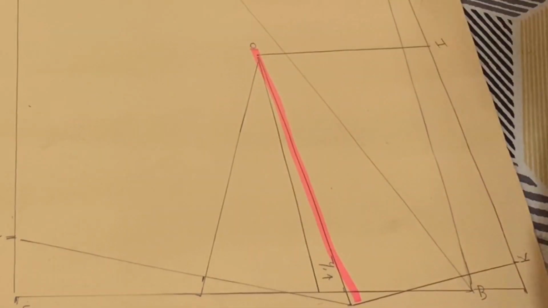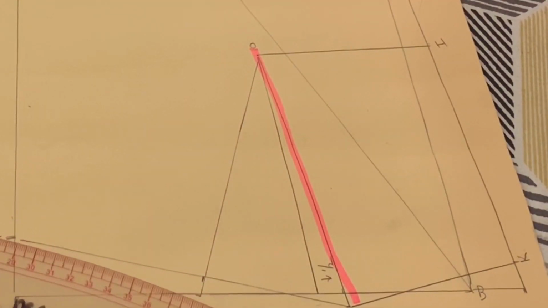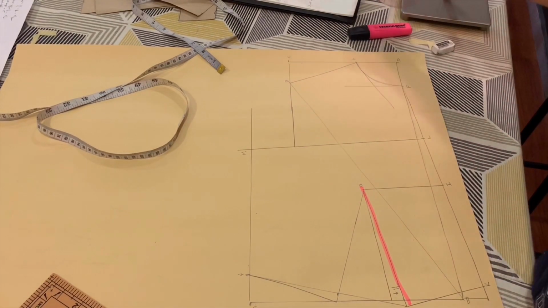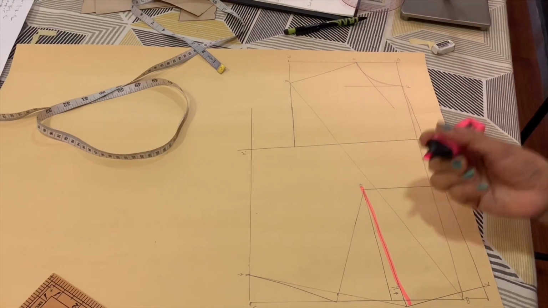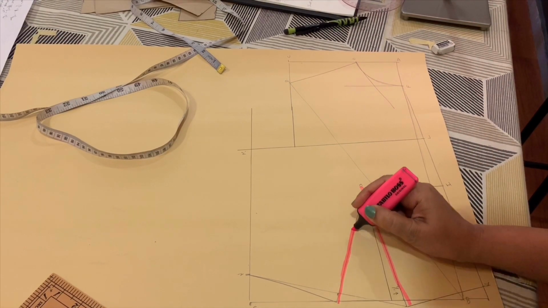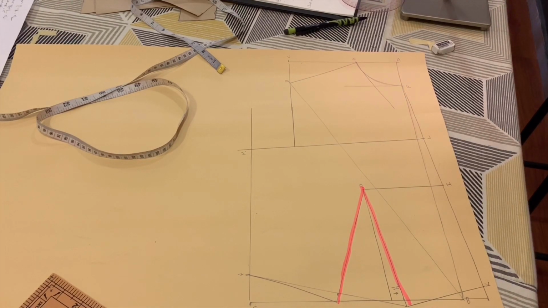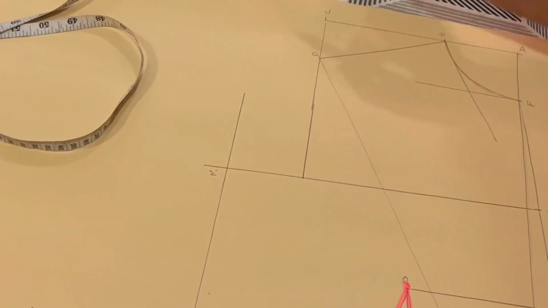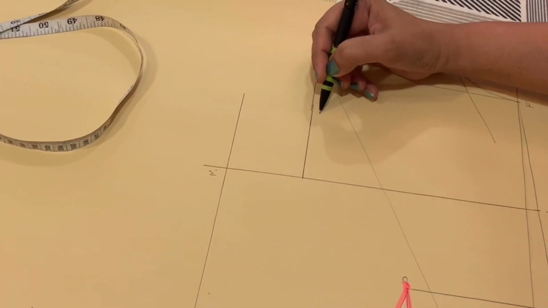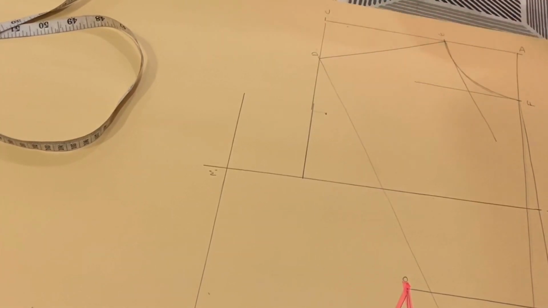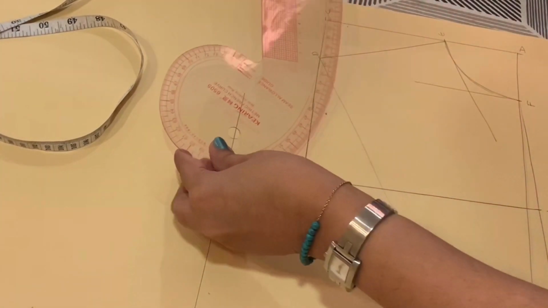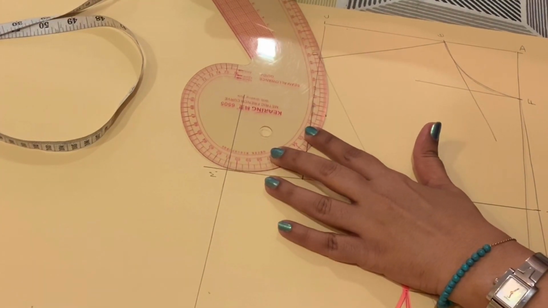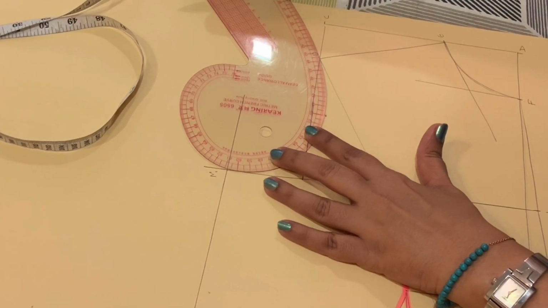Join these 2 points in a smooth curve again. Now this is your second dart leg. Let's now do the armhole. From the shoulder line, divide that measurement by half and go in by 1/2 inch. Take your French curve and place it in a way that all these 3 points touch each other. Make a nice round armhole circle.